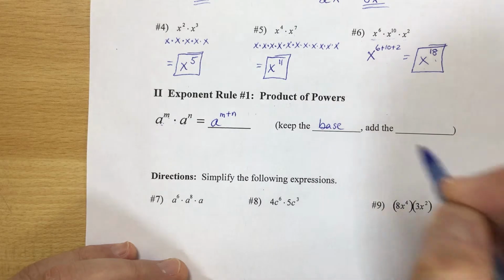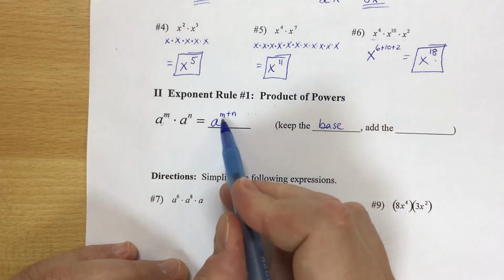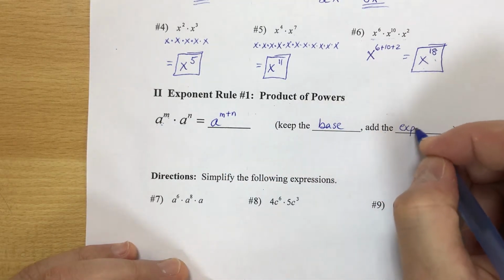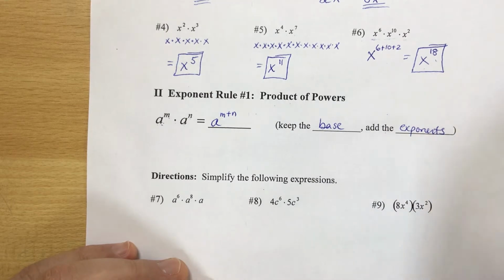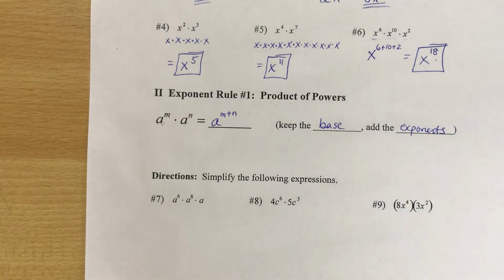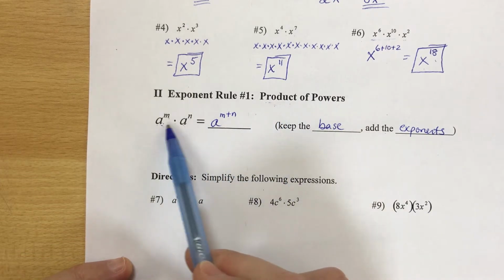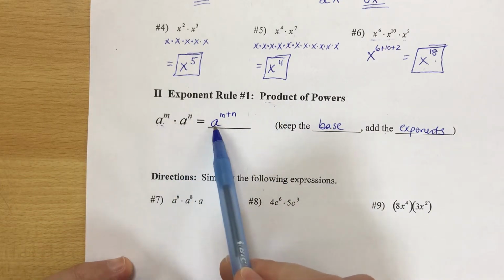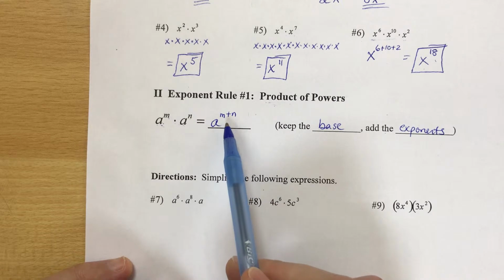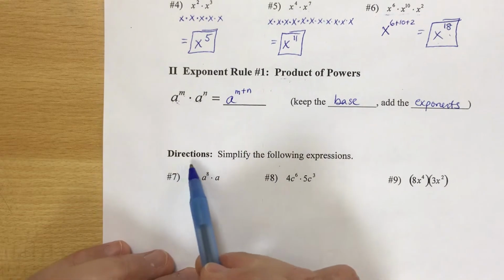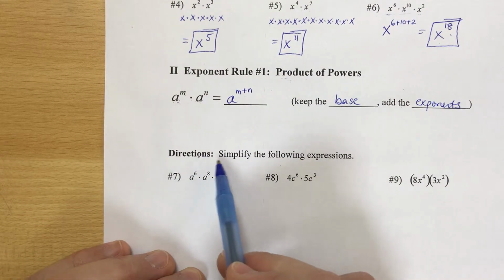We write that down, but we add the exponents. Okay, that's the rule right there. Product is multiplication. So when we're multiplying variables, we keep the variable, we keep the base, and we add the exponents.